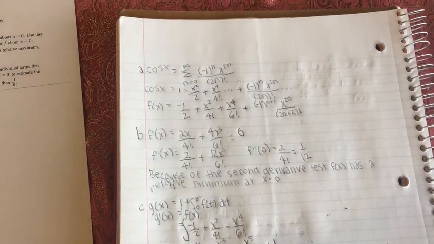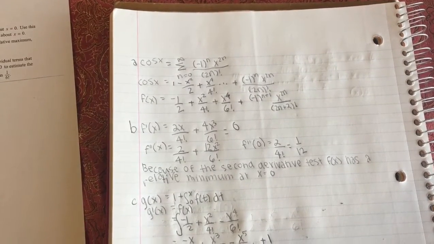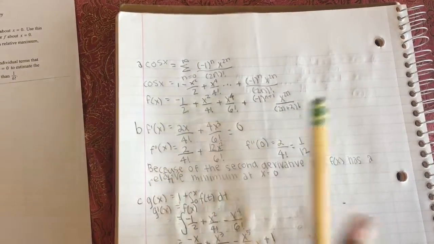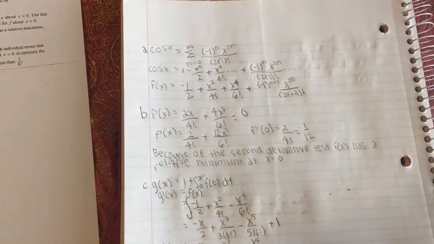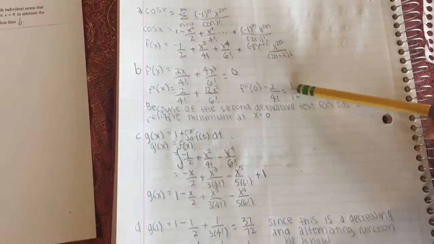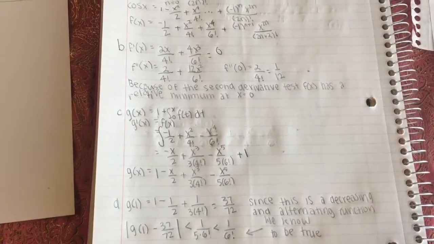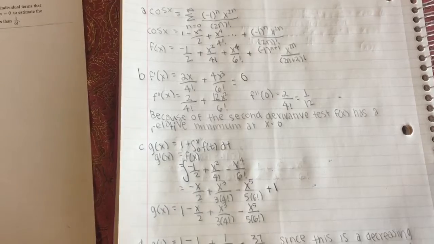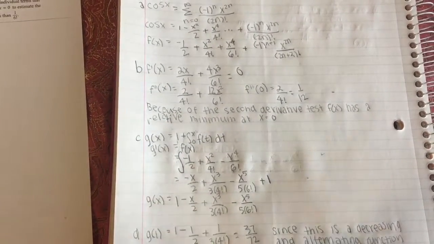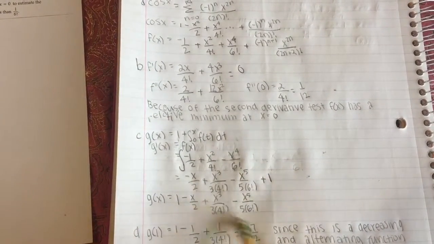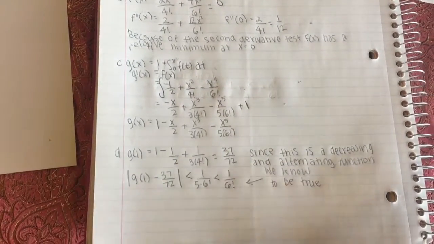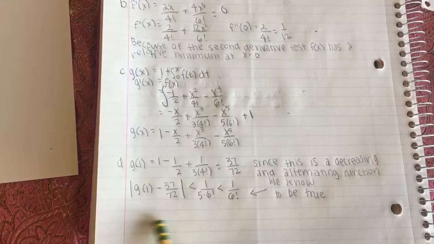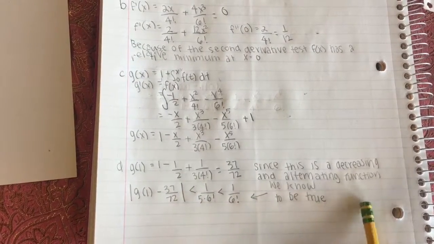For part B, there are 2 points. So the first point is determining that f prime of 0 is equal to 0. And the second point is to answer with a reason. And so we answered with both math and with a sentence. And then part C is 2 points. The first point is that you have 2 correct terms, so 1 minus x over 2. And the second point is for the remaining terms. And then part D, there's 2 points again. One is that you have the estimate, and the second point is for the explanation.